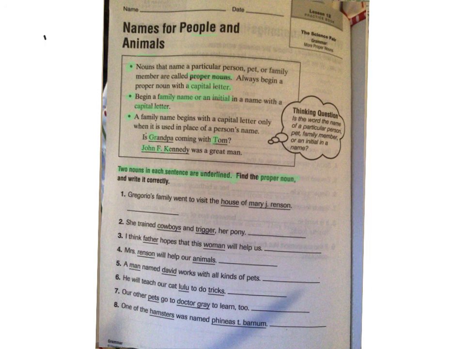Let's look at our first one. Gregorio's family went to visit the house of Mary J. Renson. So we have 2 choices, things that are underlined. House, that's not important. Okay, it's not any of the 3 things that we talked about up above. So you can kind of X through that. And the other choice was a name. Definitely need to capitalize that. So we're going to write it the correct way on the line.